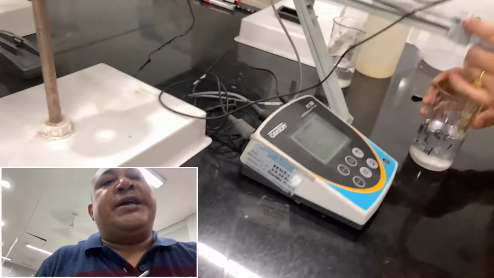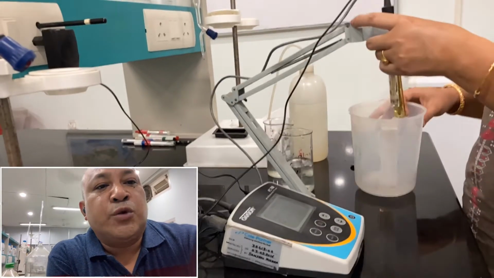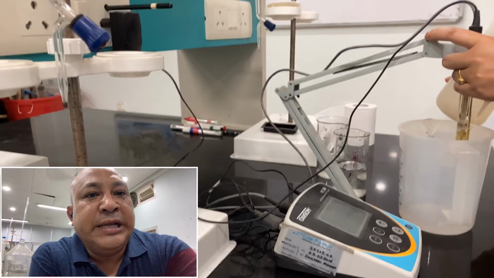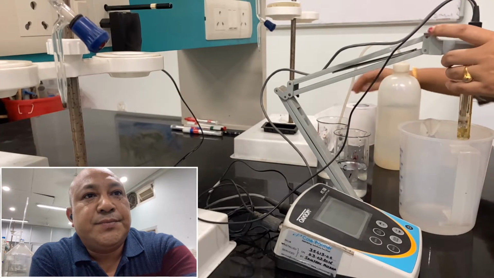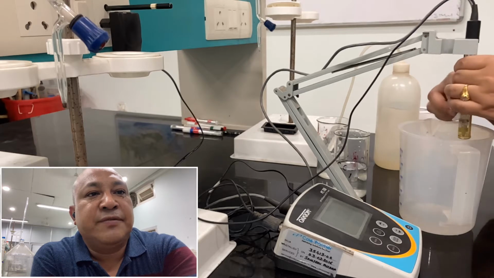Now we are going to change to a new sample. For a new sample, we wash with distilled water, clean with distilled water from the bottom, and then rub with tissue paper from the bottom itself.